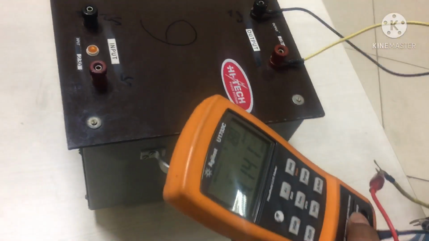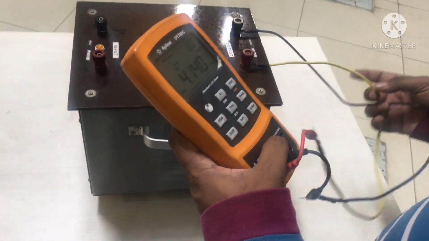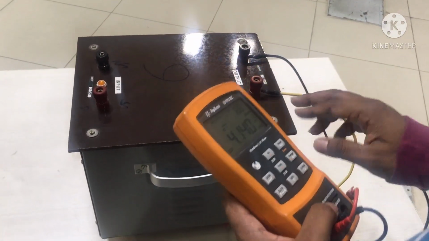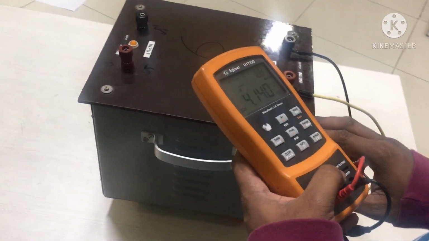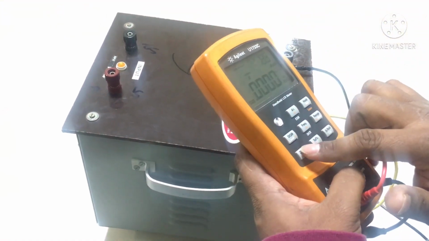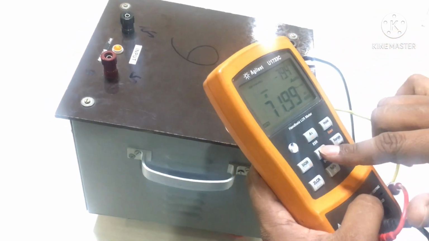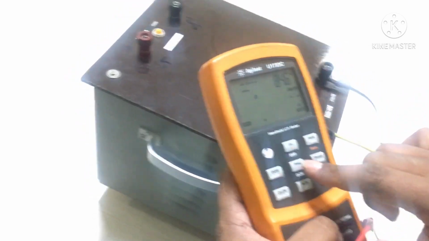Now we have connected the LCR meter across the LV winding terminals. For this transformer, first I am going to measure the resistance. I set the resistance for 100 Hz.